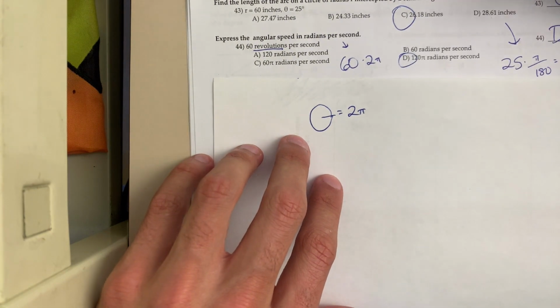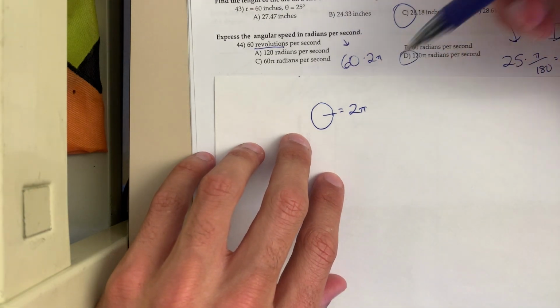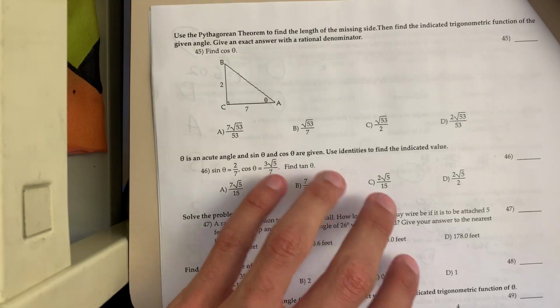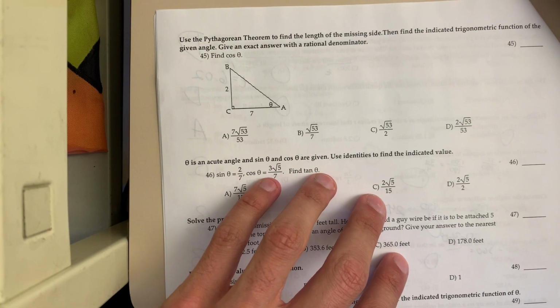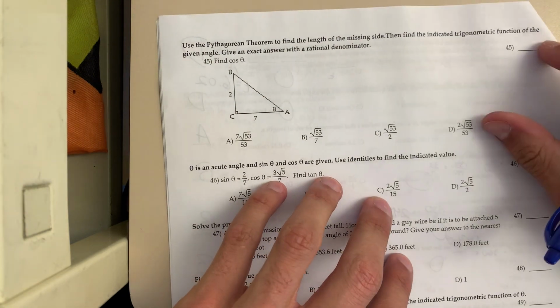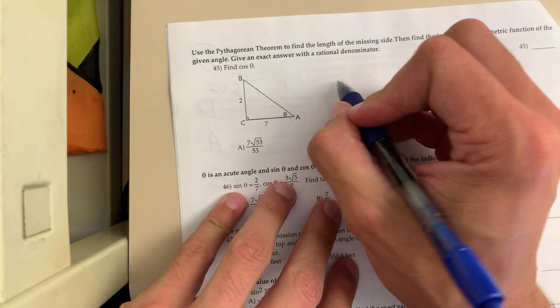So that's a little bit different than ones we did in class, but you can see it's just super simple, right? Revolutions equal to 2 pi, and so 120 there. Okay, so this is saying use Pythagorean theorem to find the length of the missing side, then find the indicated trig function. Okay, so Pythagorean theorem, right?